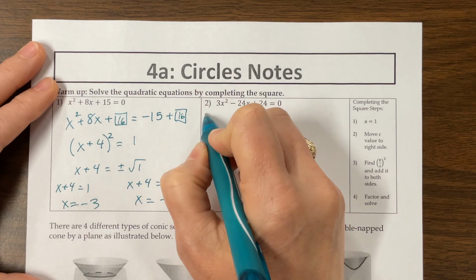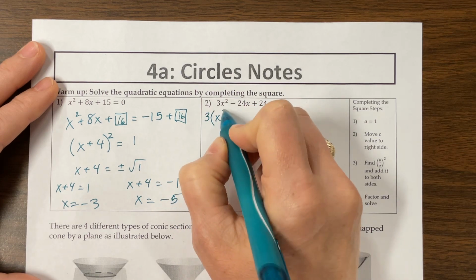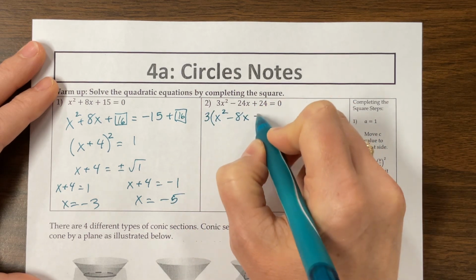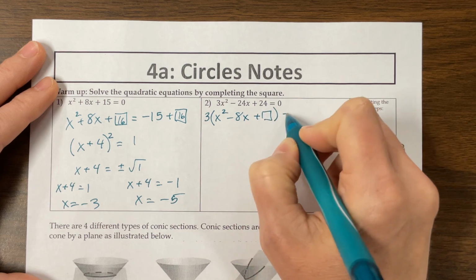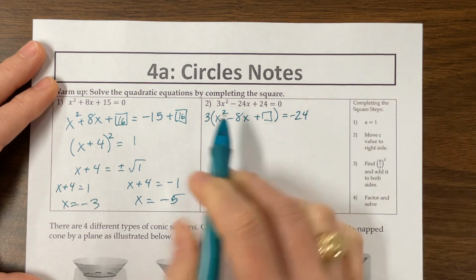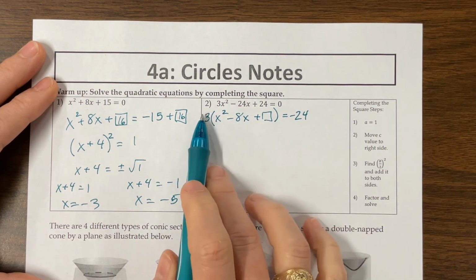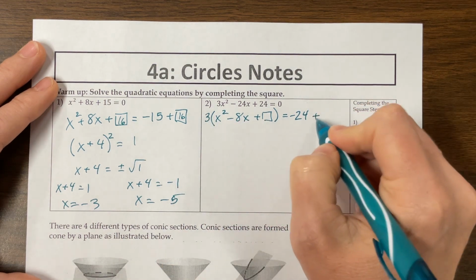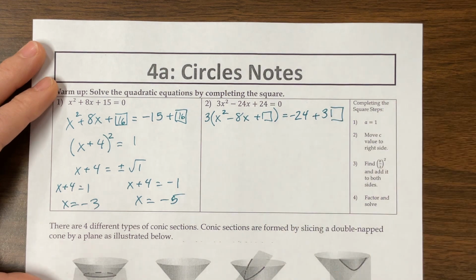Okay, this one gets a little bit more interesting because there's a 3. Now what I would do is factor out that 3 from my two terms with an x, and I'm going to put a box here. I'm going to move the other number over, so I have to subtract it over. And now notice I'm not just adding a box, I'm adding 3 times the box. So if I do it to one side, I have to do it to the other.